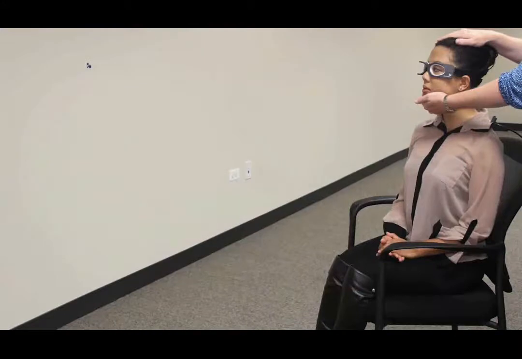Another option, instead of just turning the patient's head, is to turn the patient's head and body. You want to make sure to turn the patient's head and body 35 to 45 degrees from center. You also want to make sure that you do not use a swivel chair when doing head impulse testing. So you need to make sure that it's a non-swivel chair and that you move that chair 35 to 45 degrees so that the patient's head is still 35 to 45 degrees from center.